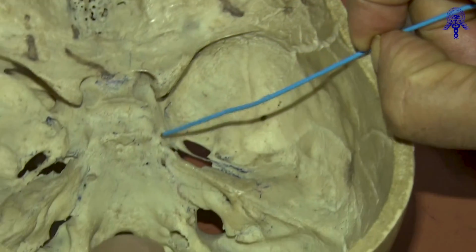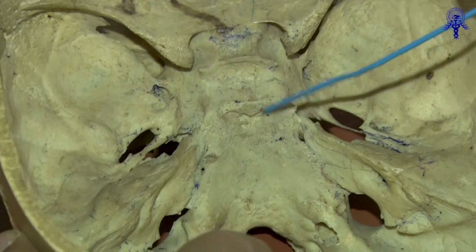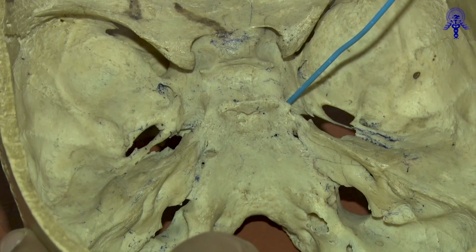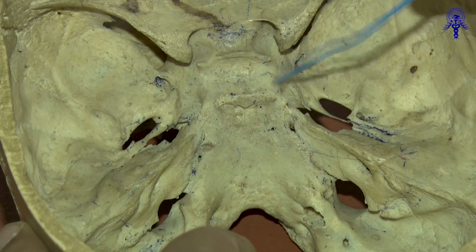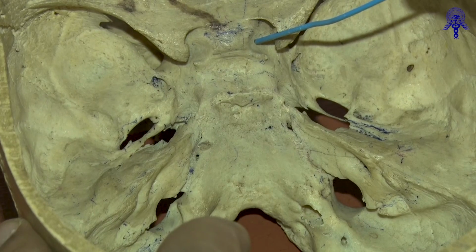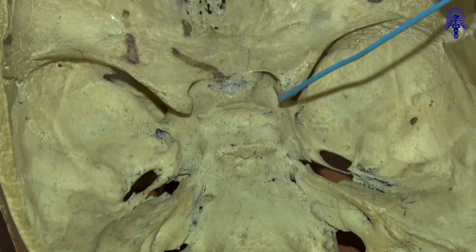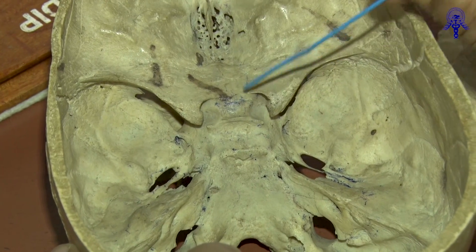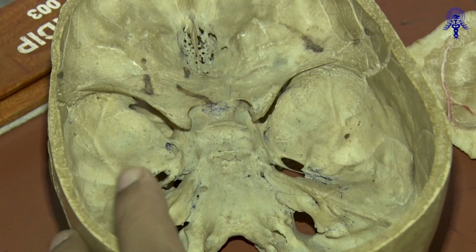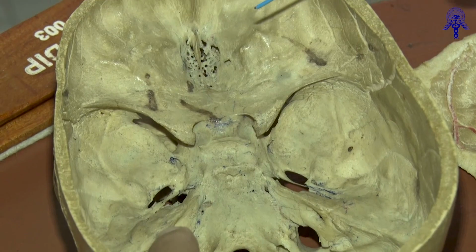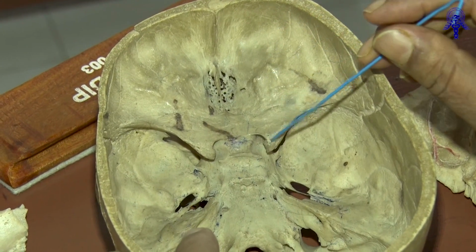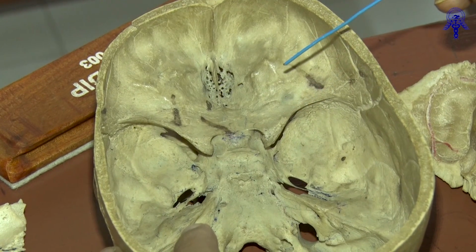Paraclival means beside the clivus. Then the cavernous portion of the carotid artery, then the caroticosphenoid canal, and from this area the carotid artery will ultimately bifurcate into the anterior cerebral artery and the middle cerebral artery.